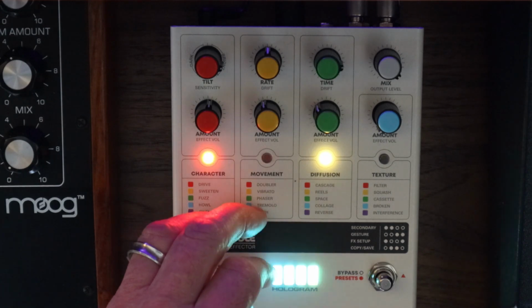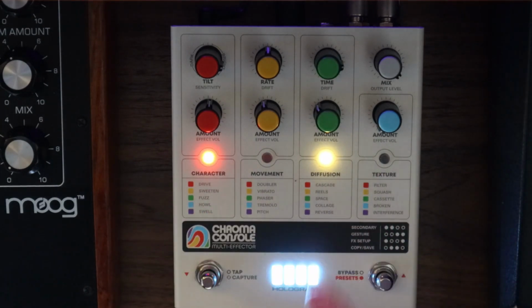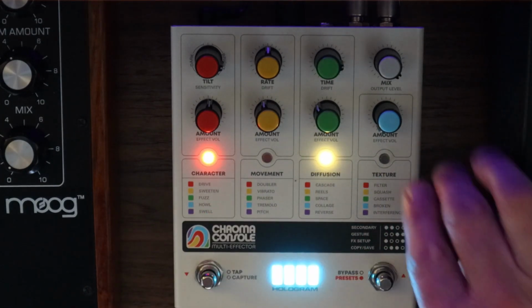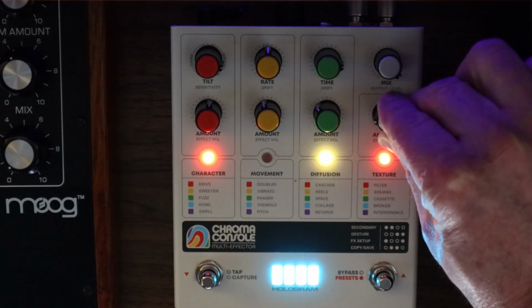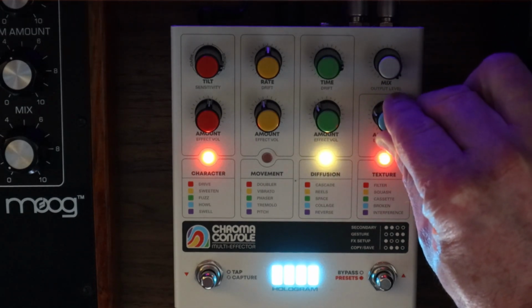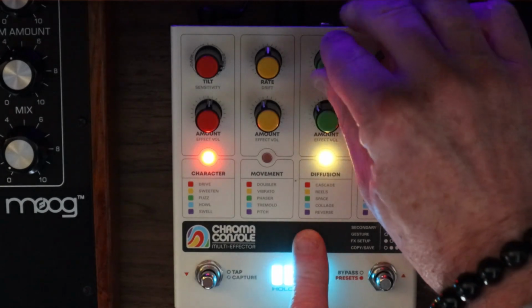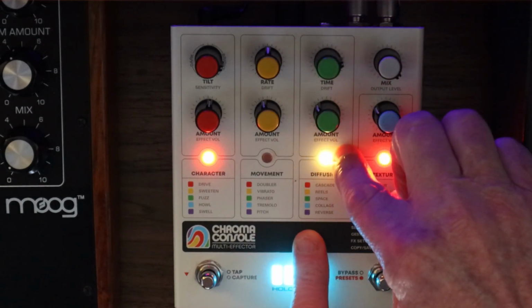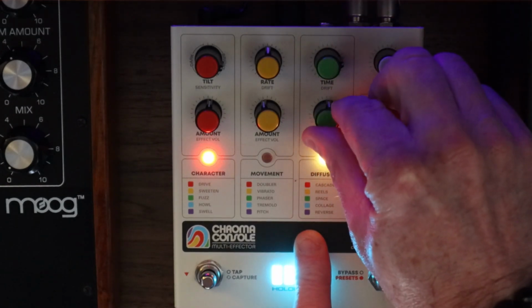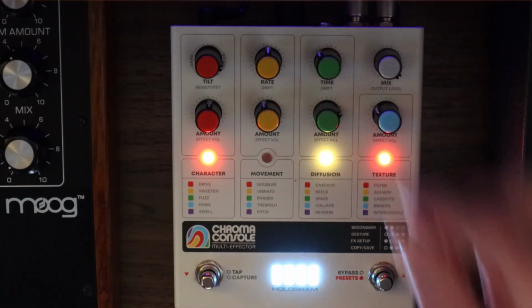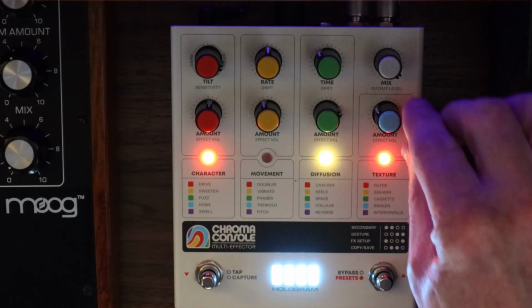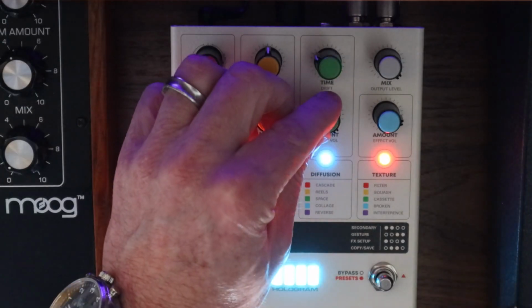Now for some diffusion, which can add a lot of space to your source audio. I'll add a filter now too. The white mix control at the top is for the amount of Chroma's effects choices that get applied to your sounds. These diffusion types are crazy. The combinations of possibilities here are endless.